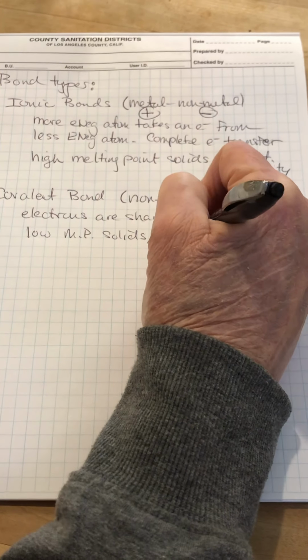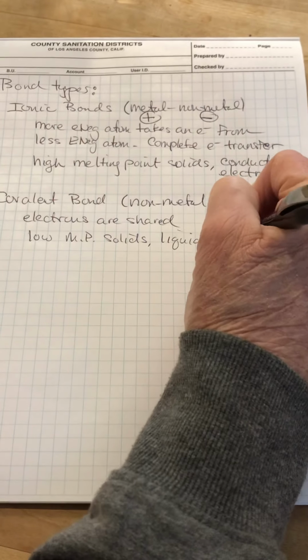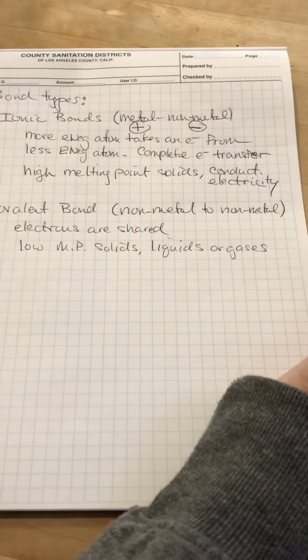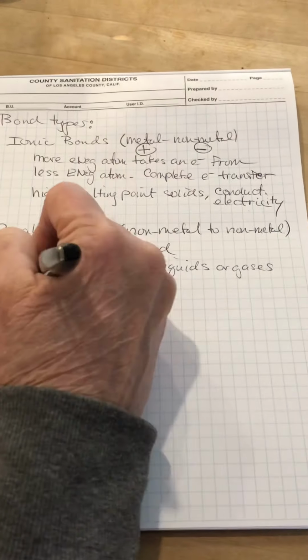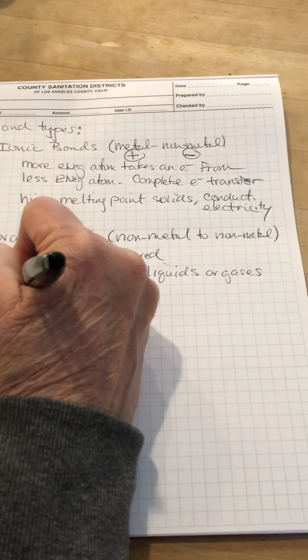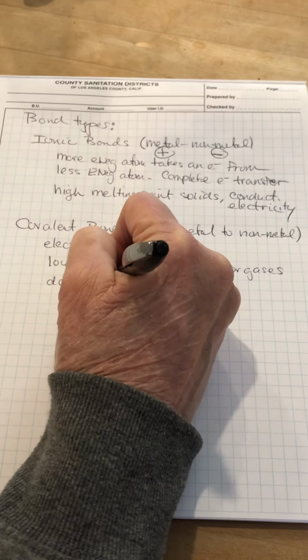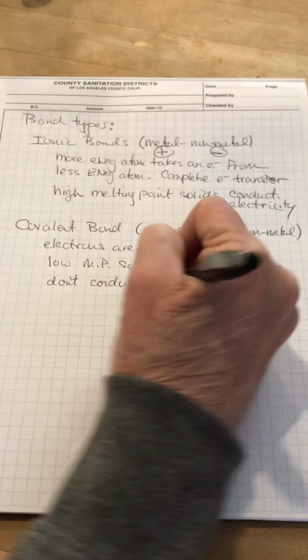Covalent compounds will make low melting point solids, liquids or gases, and they will not conduct electricity no matter what you do to them.